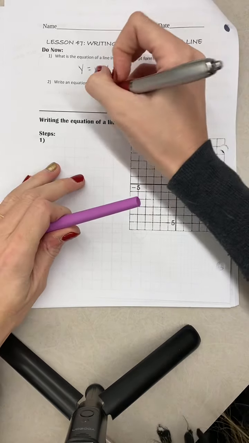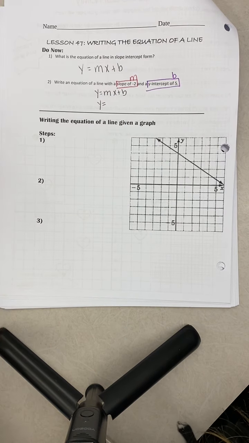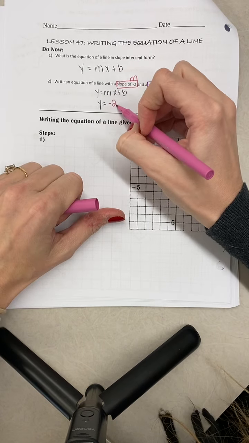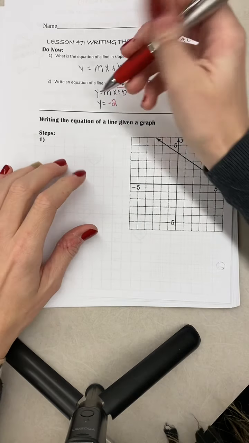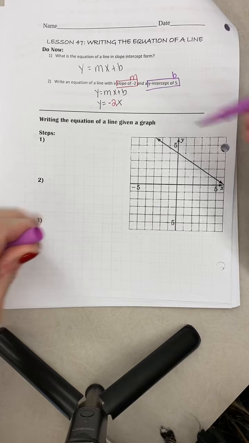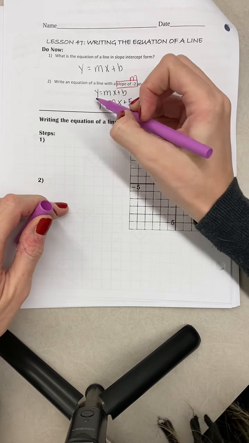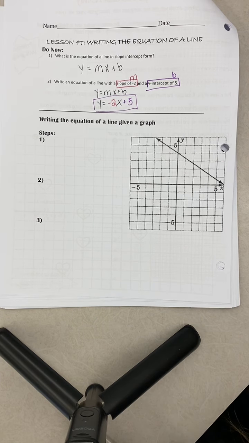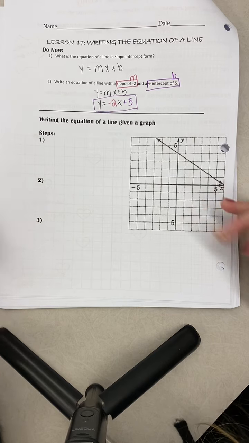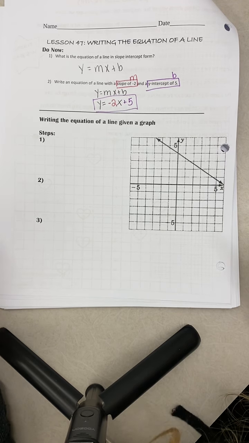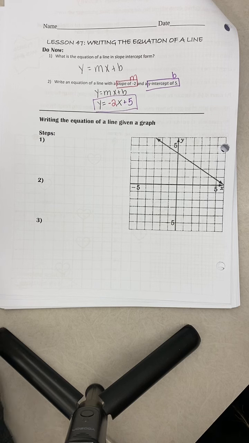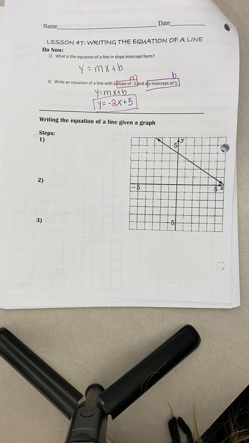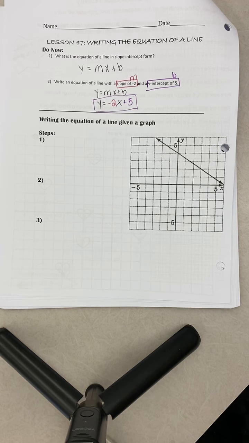So then the equation would be y equals, instead of m, I put my -2. Then I have my x. And instead of b, I put my +5. And there's my equation. So today we're going to be using that concept to help us write the equation of a line when we're given a graph here. So we know that the 2 things that we need when we're writing the equation of the line are our slope and our y-intercept. So that's going to be what we're going to use to get our equation.